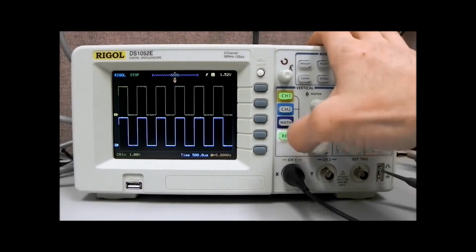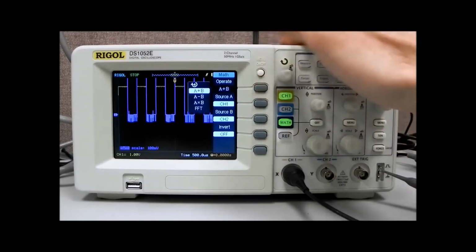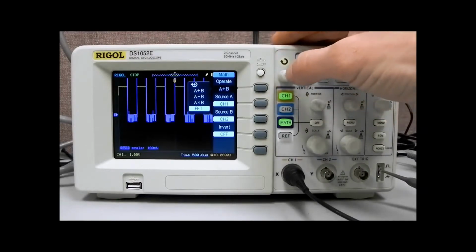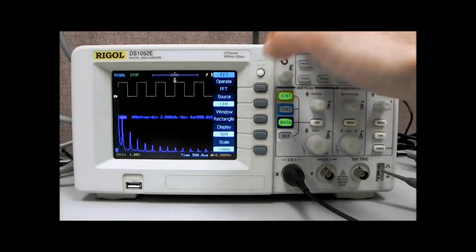I'm going to disable reference, and I'm going to enable math. You'll see in Operate for the Math menu, we have a number of functions available: A plus B, A minus B, A times B, and then FFT. So we can do a fast Fourier transform analysis of that incoming waveform and break it down into its frequency components. Let's select FFT. Again, we can select channel 1, channel 2.